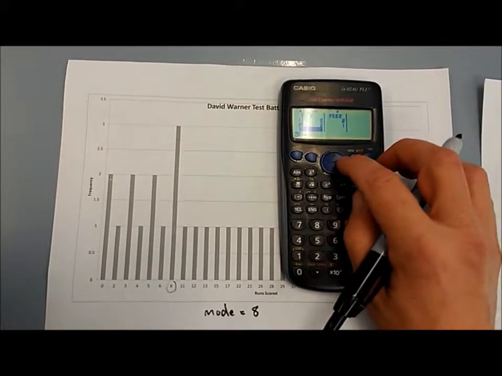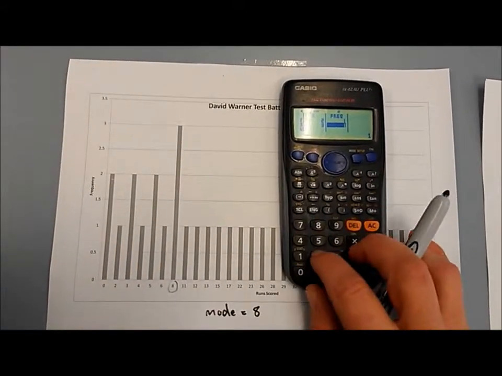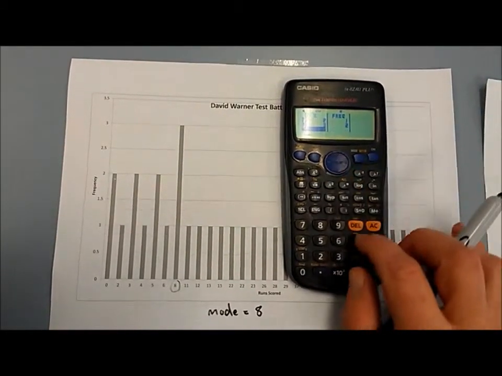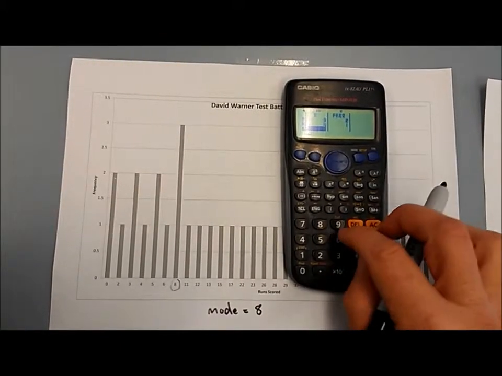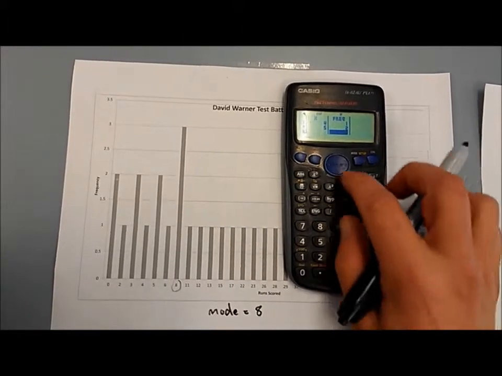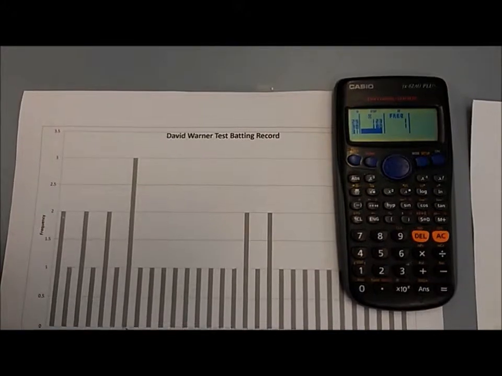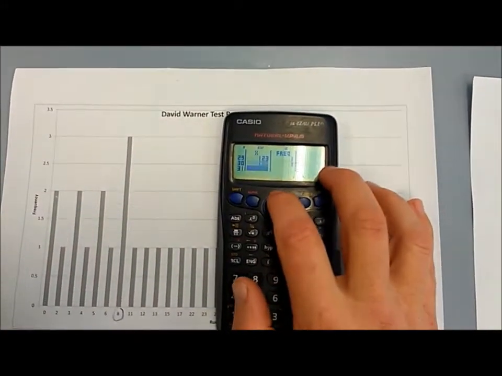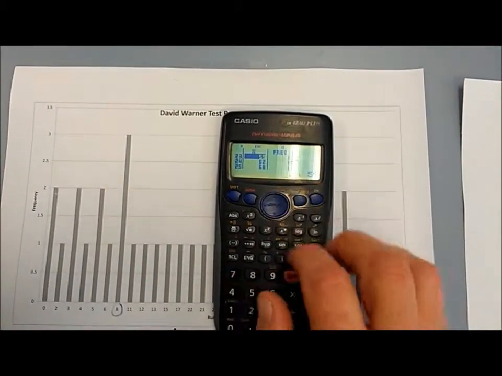3, and I press equals, I have to come back across and change its frequency to 2. Oops, and then I'll press equals. And so 4 equals, frequency comes up as 1. Again 5, when I press equals, I have to go back across and change that frequency to 2. Okay, I'll quickly finish entering those. Okay, so I've just finished entering all those scores, and I have my little frequency distribution table here in my calculator showing me each score and how often they occur.